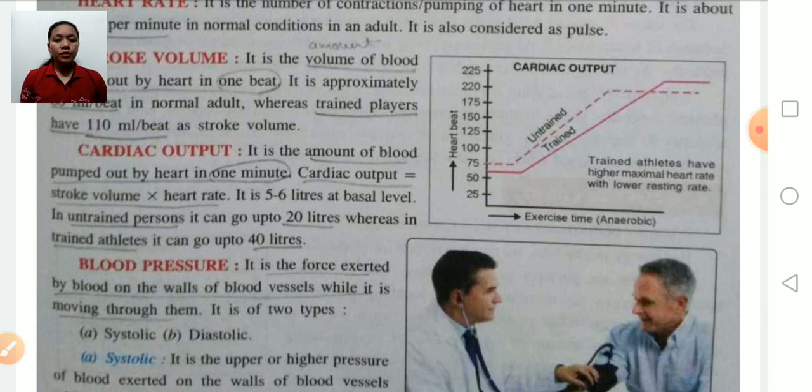Cardiac output is equal to stroke volume times heart rate, which is approximately 5 to 6 liters at basal levels. In untrained people it goes up to 20 liters, whereas in trained athletes it goes up to 40 liters of blood.